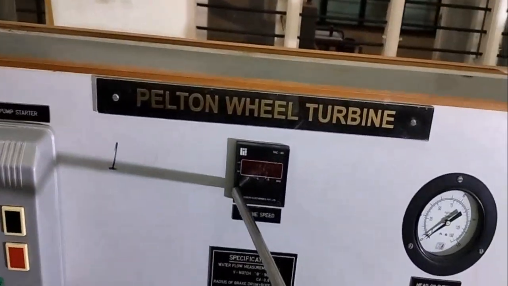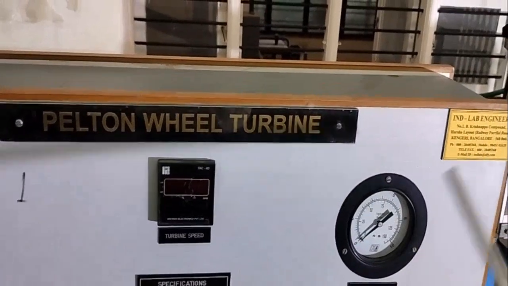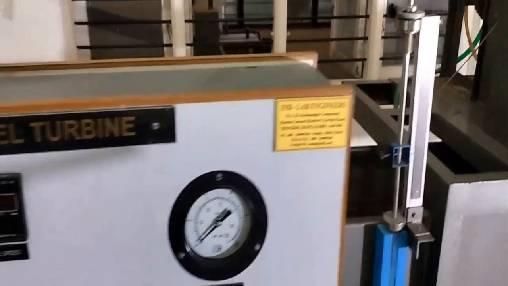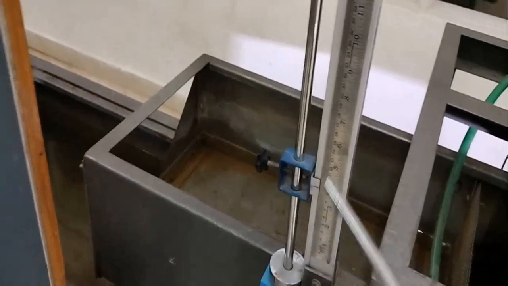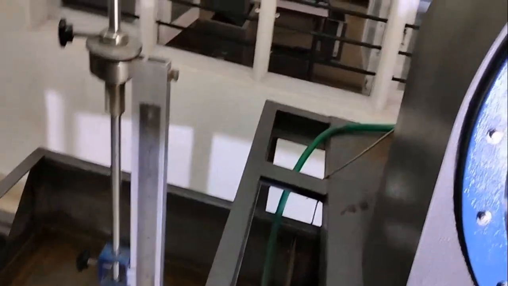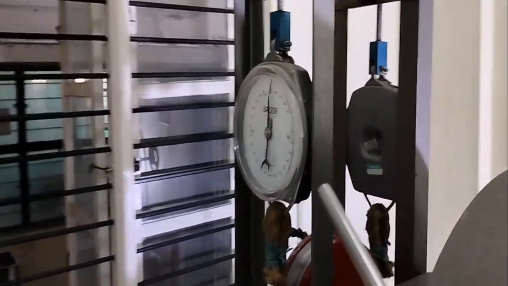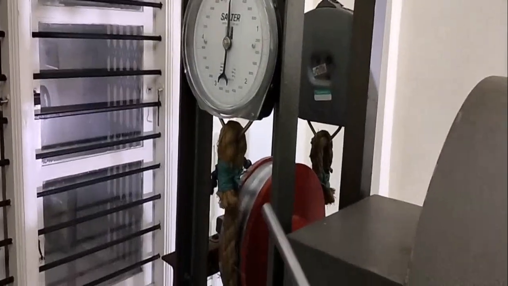And in this experiment we are going to note down the turbine speed as well as the head on the turbine by using this one. We should also calculate the flow rate using the V-notch setup, and the load acting on the turbine can be noted down from the brake drum dynamometer.